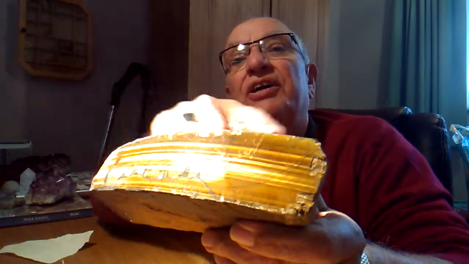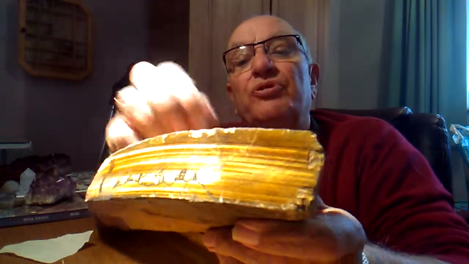Now this particular one is a gold tiger eye, and that particular stone is cut from a large lump not dissimilar to this one. And I've got a large lump here of tiger eye. Now what they do, they saw this up, cut it into pieces, and make beautiful gemstones out of it.